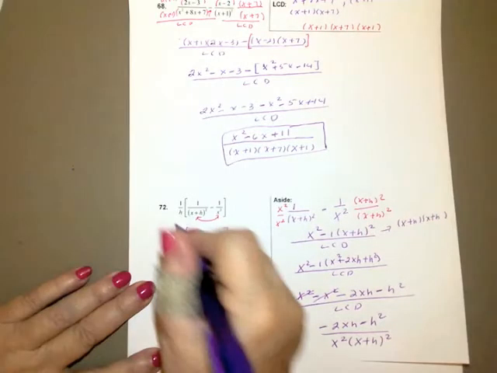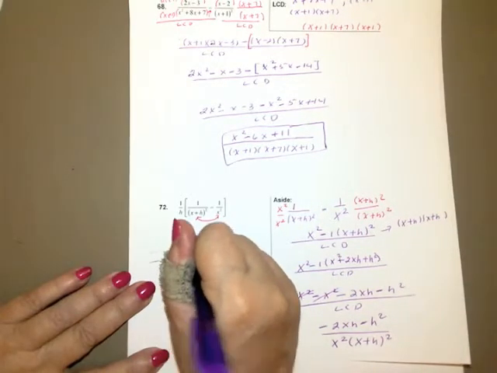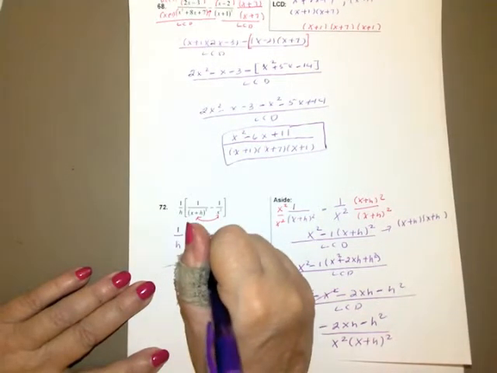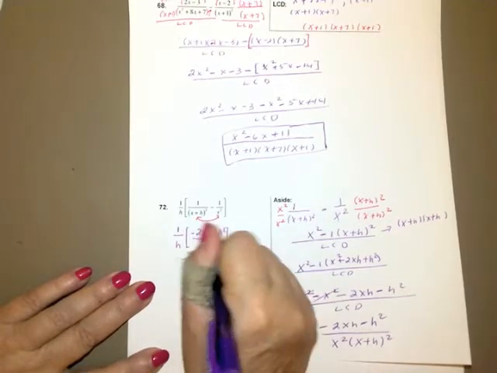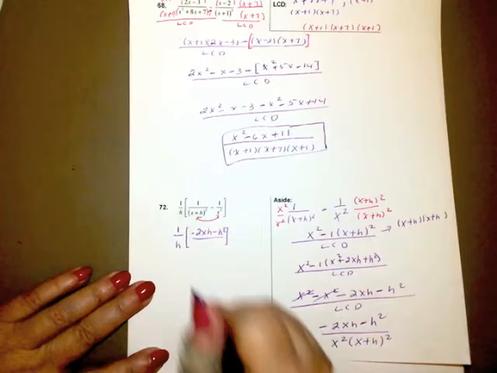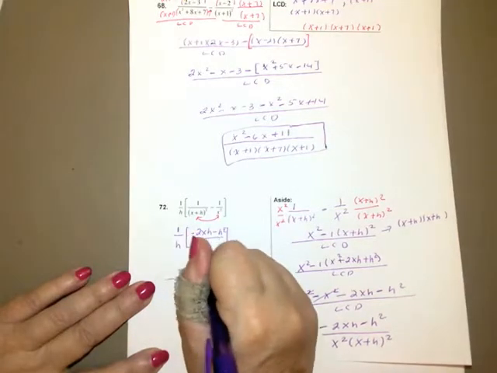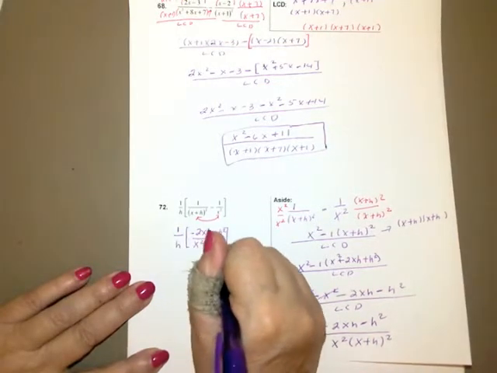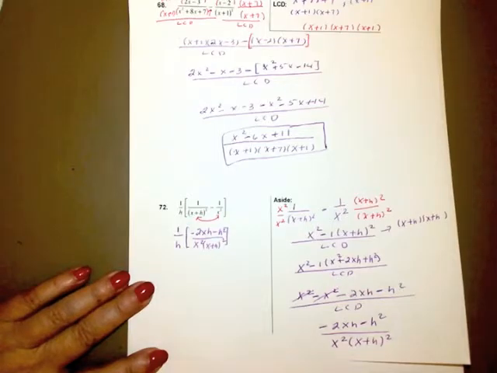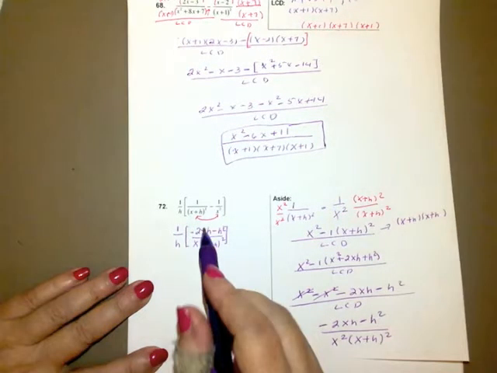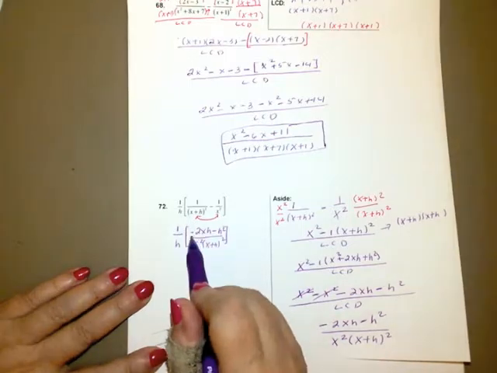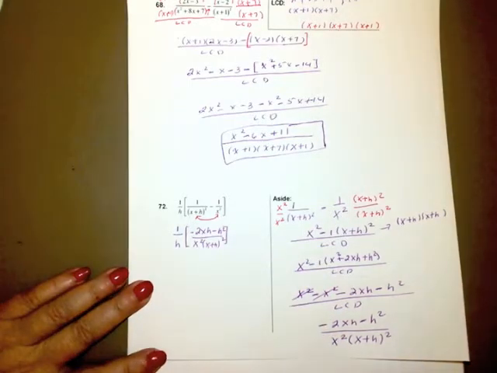So that's what goes into here, is going to be -2xh minus h squared over x squared times x plus h squared. Now this reduces down because you notice that the numerator has a common factor of h.